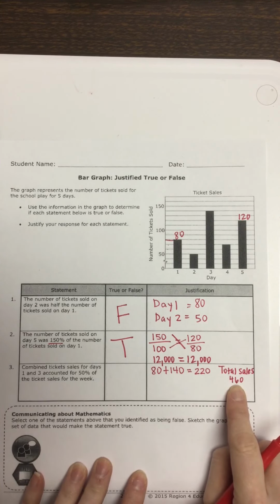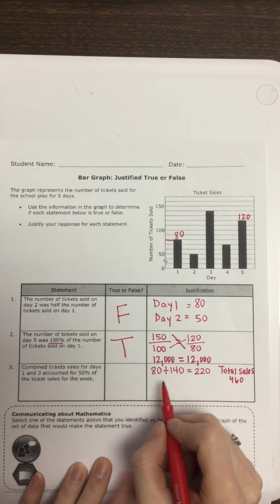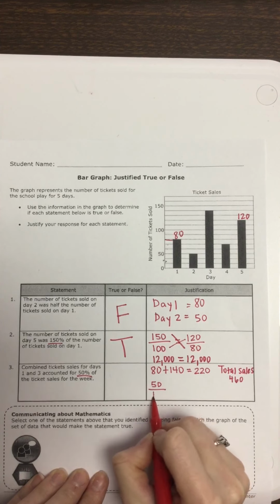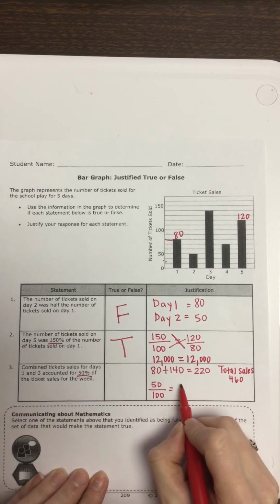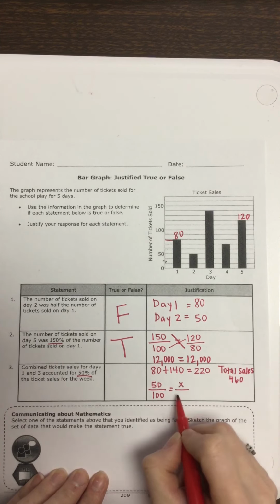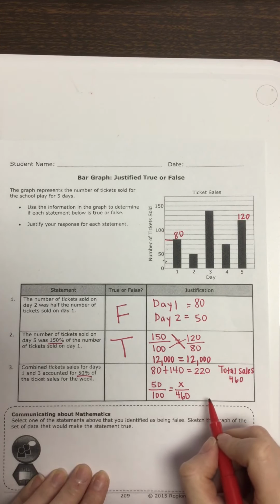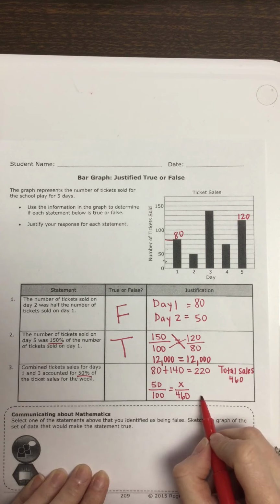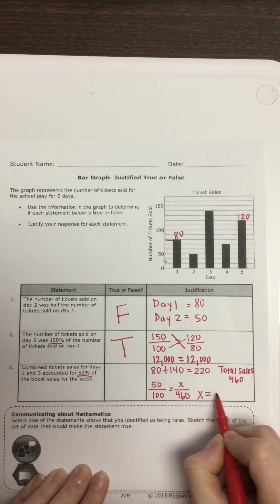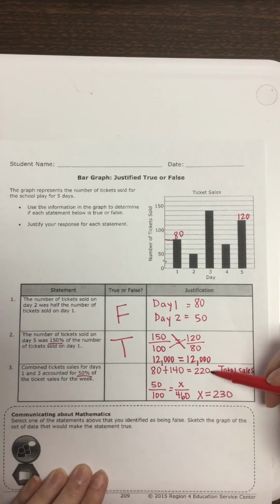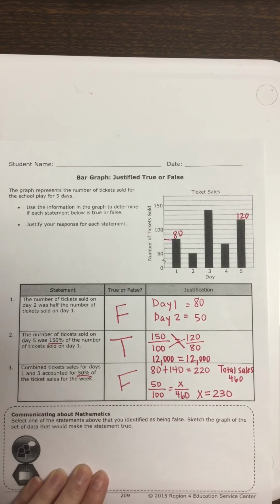So you've got 2 options here. You can divide 460 by 2, or because it says 50%, you can also set up a proportion. So 50 over 100 and x over 460. Either way you choose to do it, half of 460 is 230, and I see right here that this number is not half of 460. So I see that this right here is a false statement.